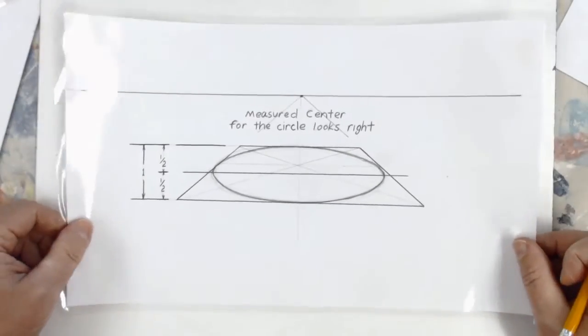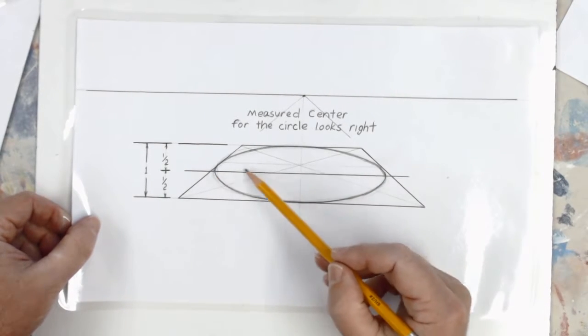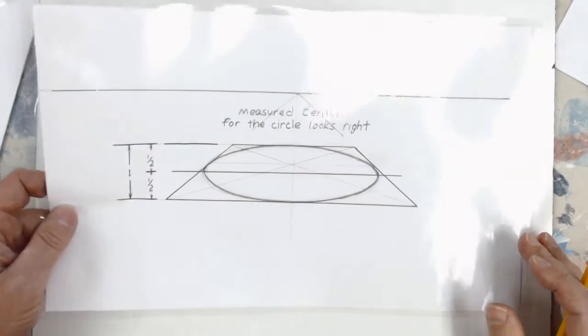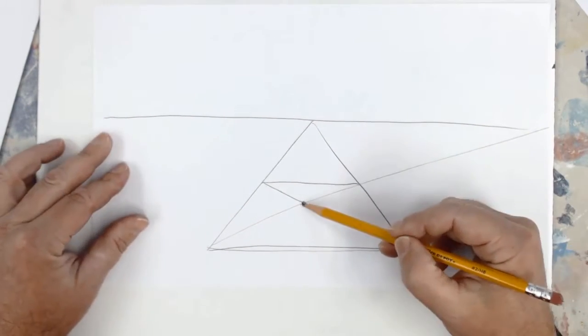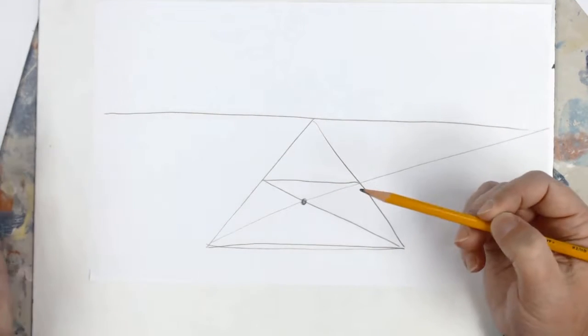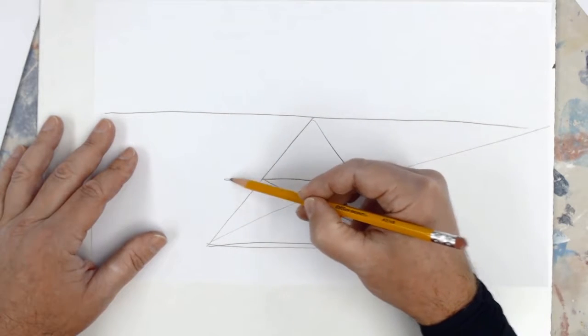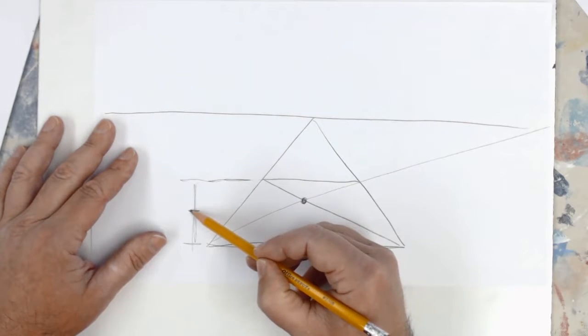And so what we find is that we need to have the measured half of that square. All right. So what do I mean by that? Well, basically, if this was my little square right here, instead of taking this as the center, which is a perspective center, what I've got to do is measure how wide this is and cut it in half.